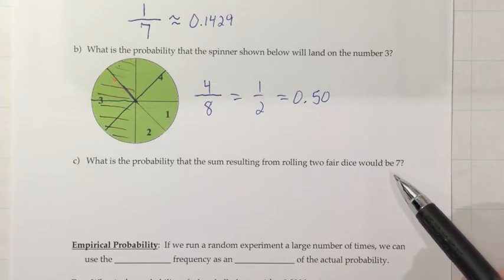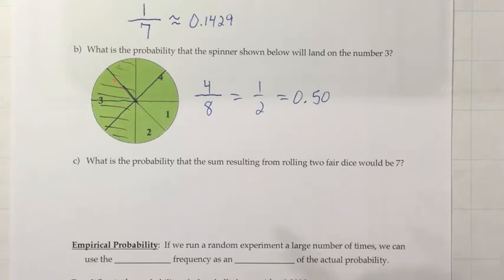So I would encourage you to pause the video and see if you can answer this question on your own. It is a little tricky, but give it a try. See if you can figure it out. And then once you've got a try, go ahead and resume the video and I'll show you my approach.